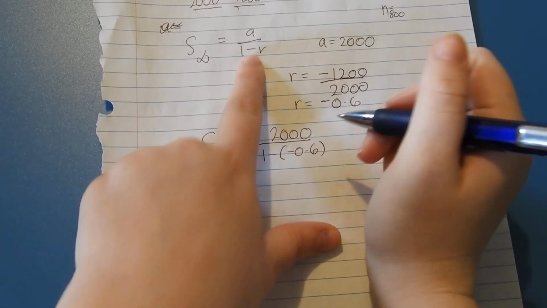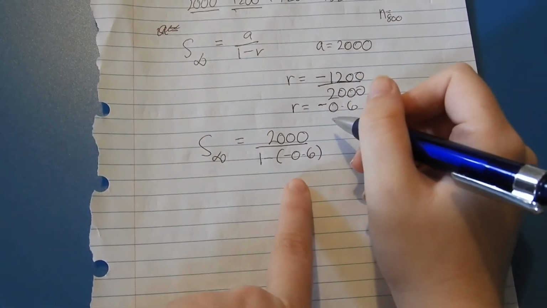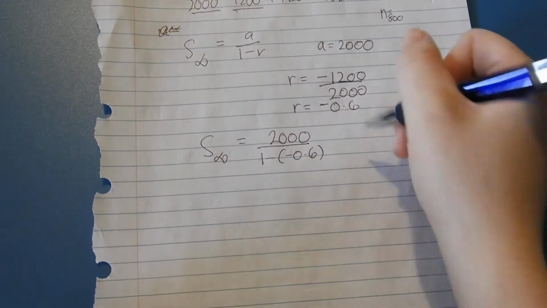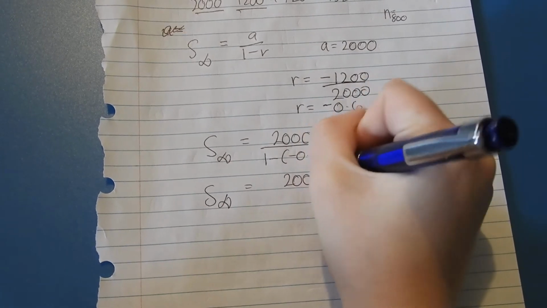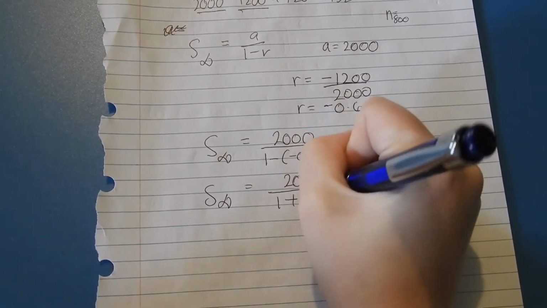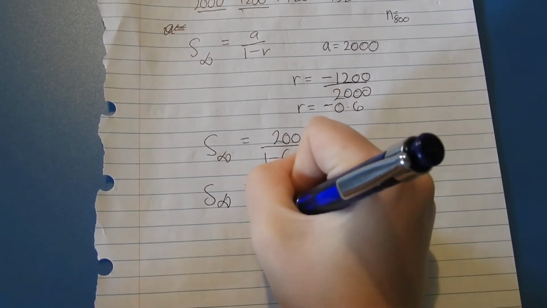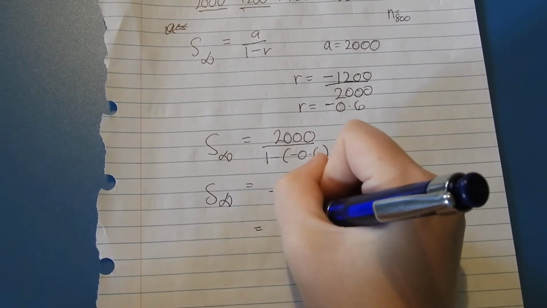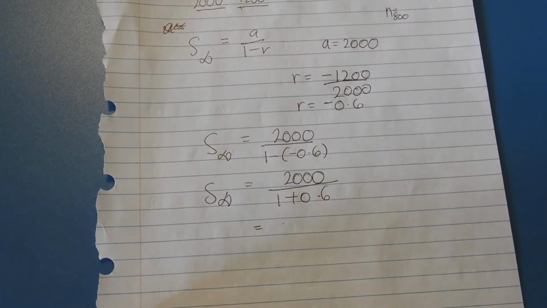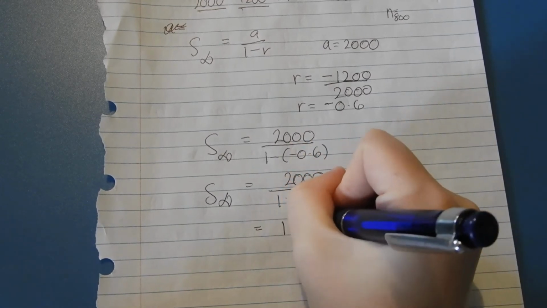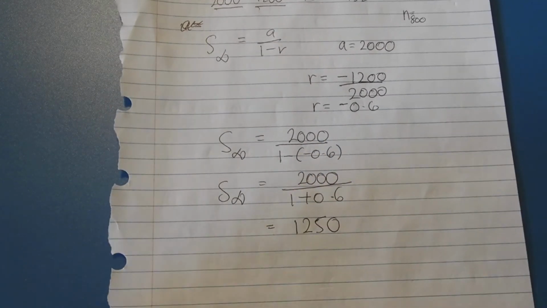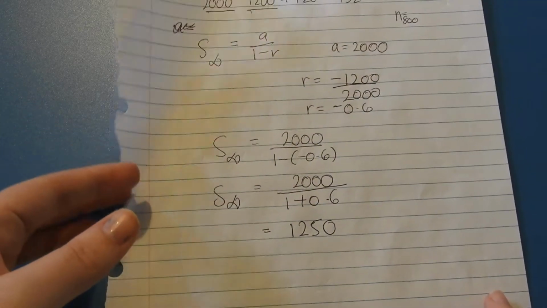Remember, there's a negative here, but r itself is also negative, so this will turn into a positive. So S infinity is 2000 divided by 1 plus 0.6, which is 1250. Alrighty, that was d.